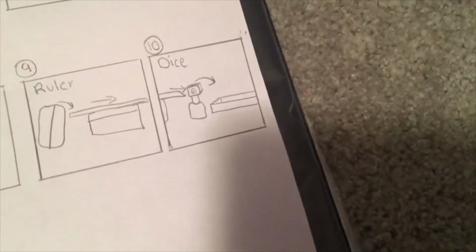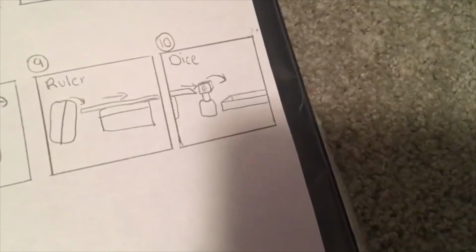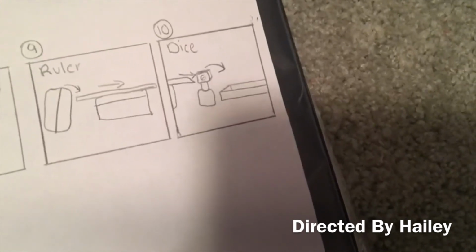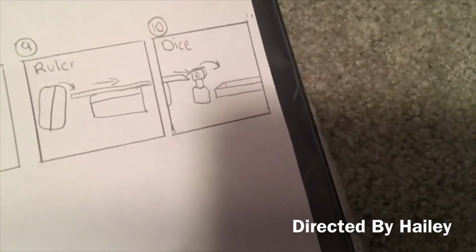Finally, the dice is rolled. The ruler pushes the dice forward and it lands on a random number when it rolls into the box. The final step represents Newton's first law.